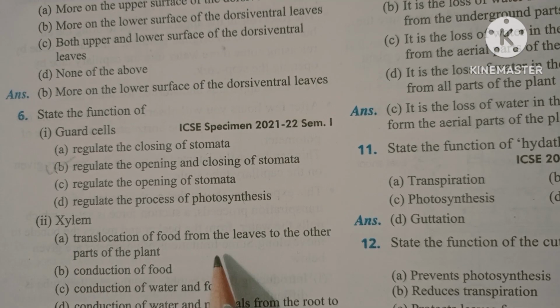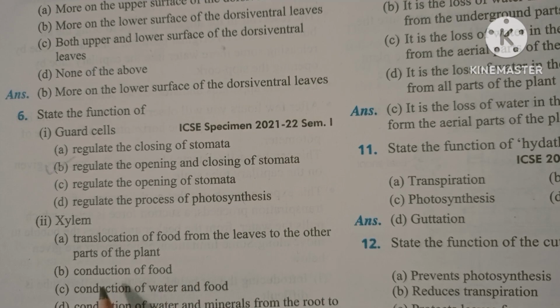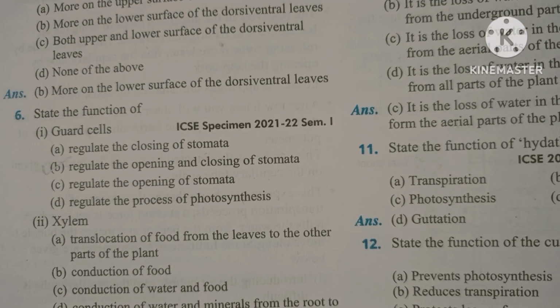Xylem: translocation of food from the leaves to the other parts of the plant; conduction of food; conduction of water and food; conduction of water and minerals from the root to the other parts of the plant. Right answer D.